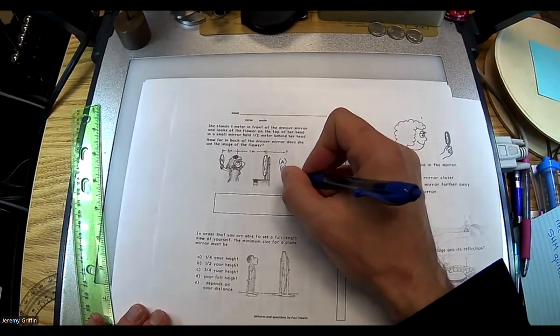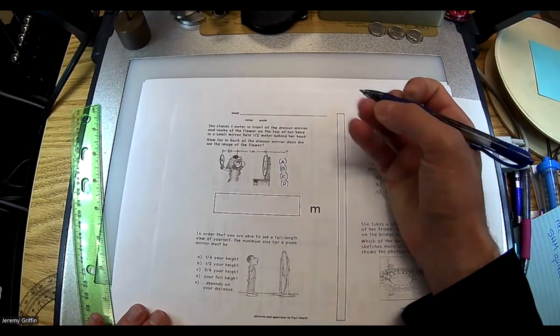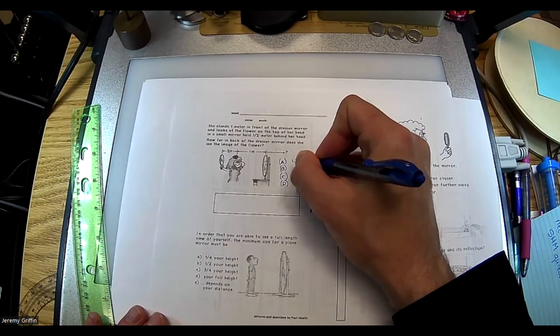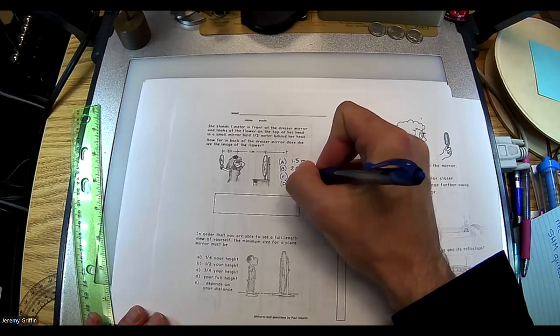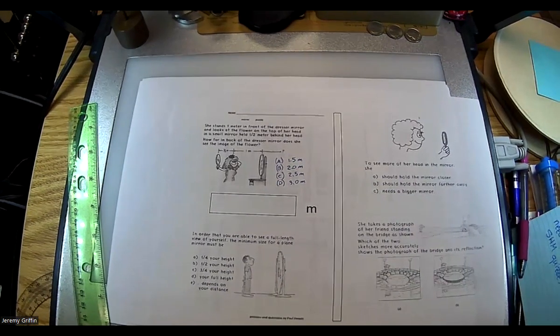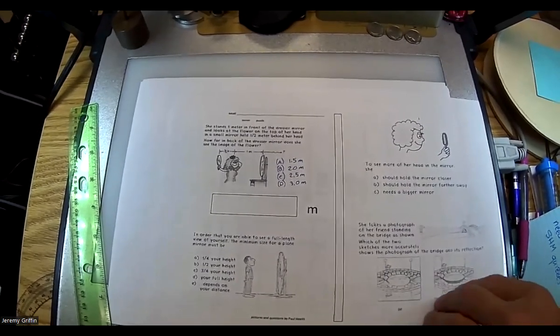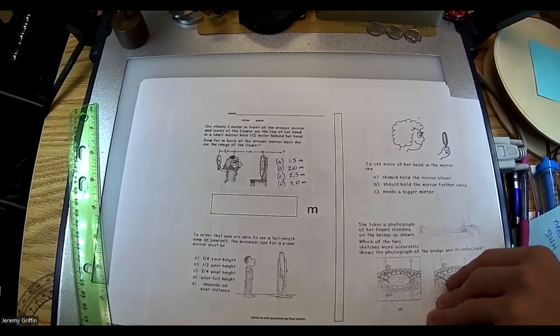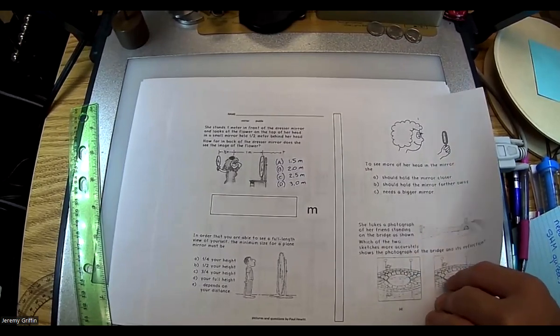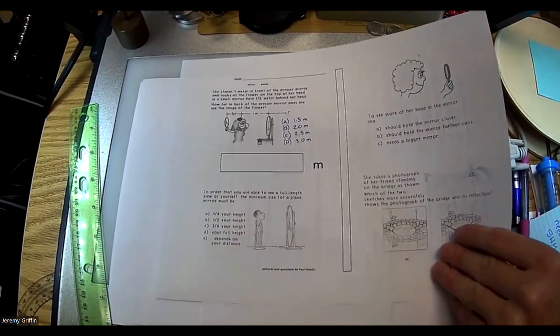Back to this in about 5 minutes or so. So we'll come back to that one in a few minutes.